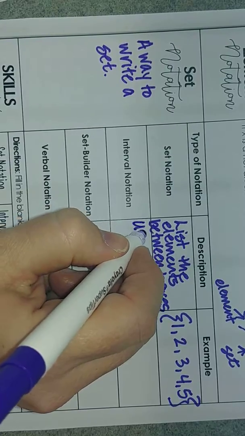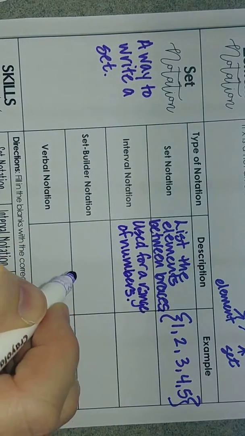Okay, interval notation. This can only be used for a range of numbers, and usually it's indicative of real numbers. So let's say, for example, I have a graph. Let's say it's a parabola, something like this. Let's say the vertex of the parabola lands on 1, 1, and I ask, what is the range for this set?